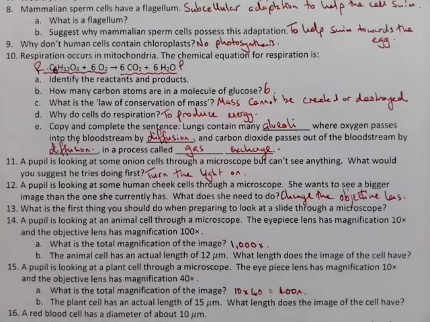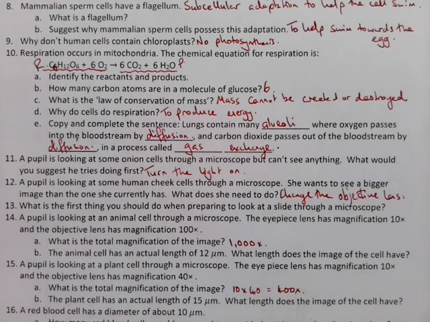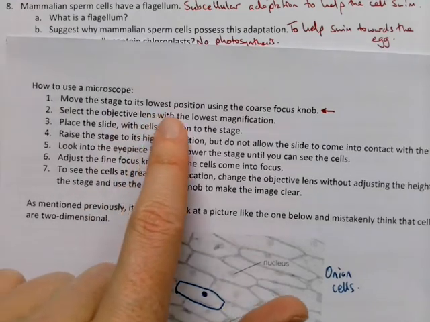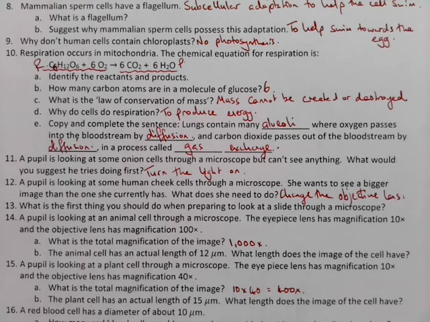13. What is the first thing you should do when preparing to look at a slide through a microscope? That is, you need to move the stage to its lowest position using the coarse focus knob. 14. A pupil is looking at an animal cell through a microscope. The eyepiece lens has magnification 10 times and the objective lens has magnification 100 times. What is the total magnification?